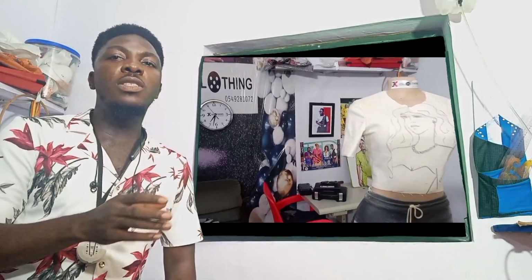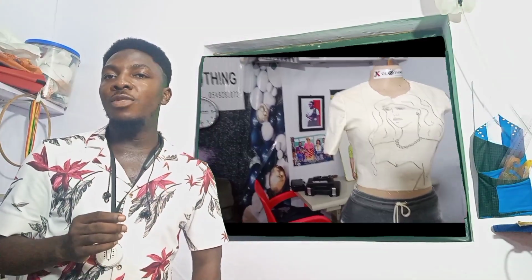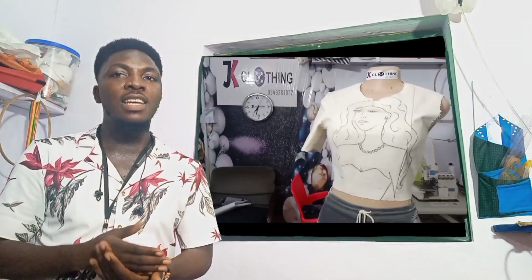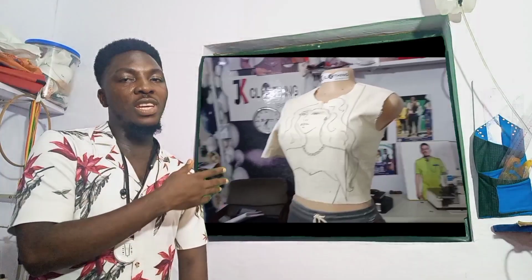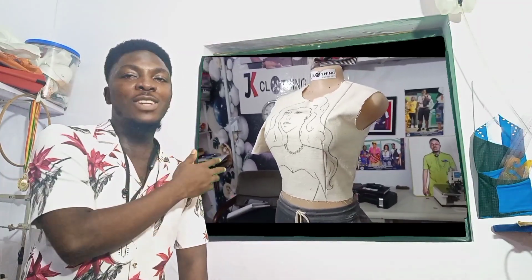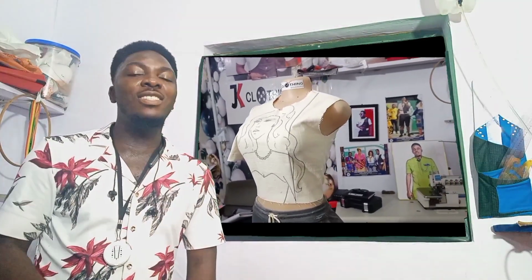We have done this basic bodice in Twi before, but then our friends in the diaspora do not have the opportunity of watching and understanding. That is the main reason why we've done this today. If you'd want to learn how to do this, do stick and stay. Let's do this together.